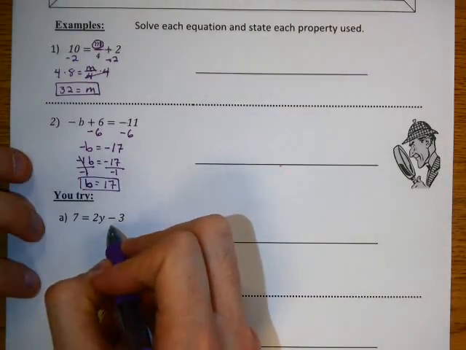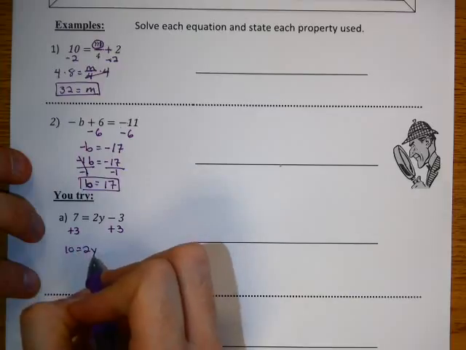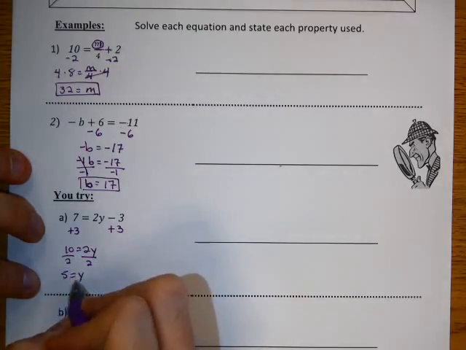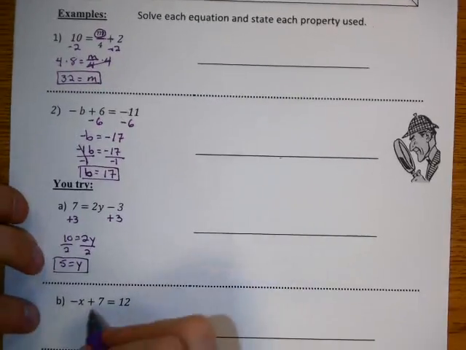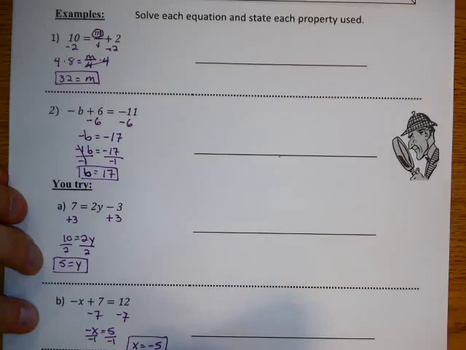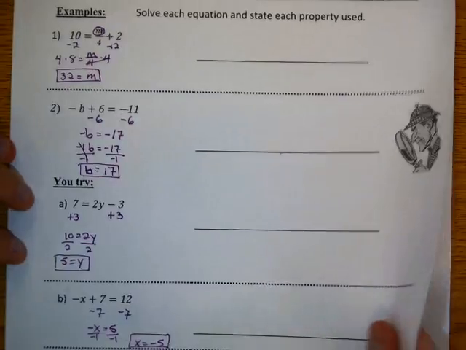Alright, so add 3 to both sides of my equation. That gets you 10 equals 2y. Then divide by 2. That gets you 5 equals y. So that's your solution there. Then this one, subtract 7. That gets you negative x equals 5. And then divide by negative 1. And that leaves you with x equals negative 5. Because the positive divided by negative is negative. Okay? Alright, so moving on.